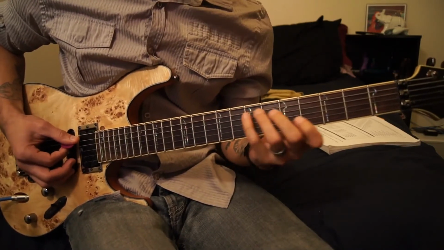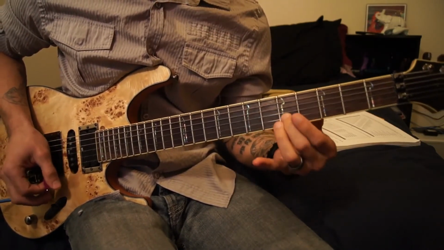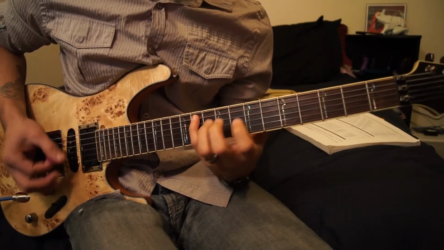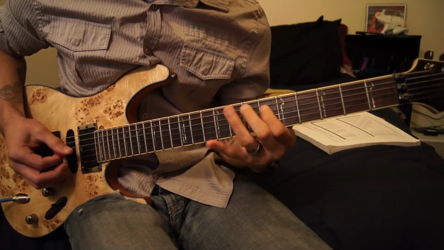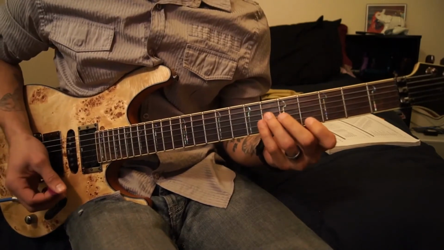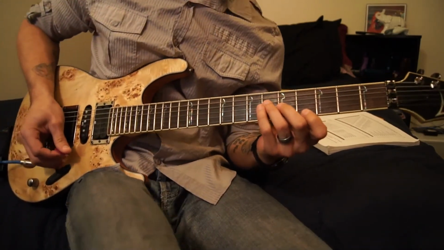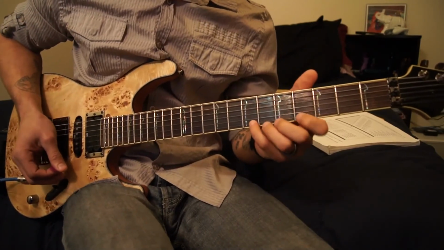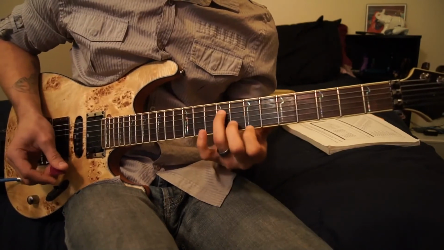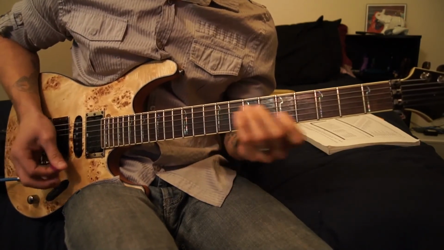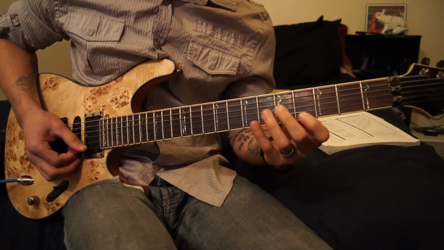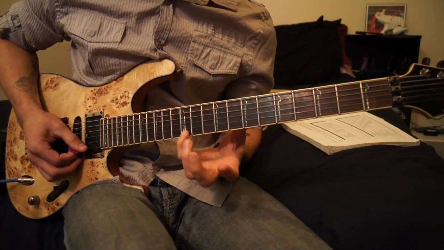That's another 1. 1, 3, 5, 1. It's an octave of our 3. So this note here, that is an octave of our fifth. So we have 1, 3, 5, 1, 3, 5, 1.